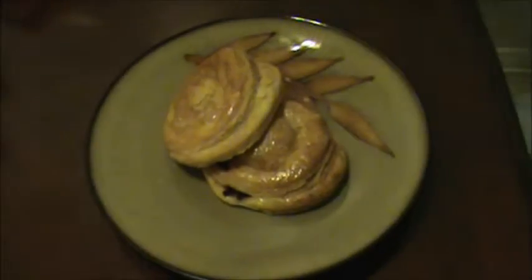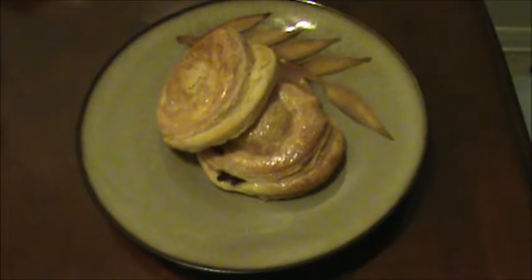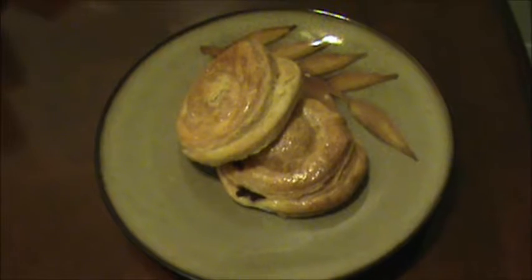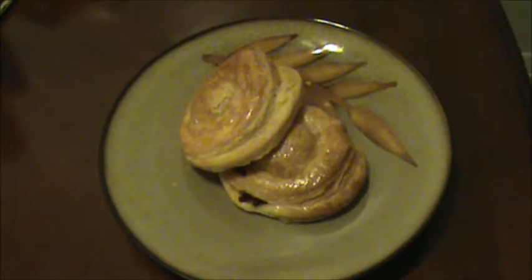Our product is meat pastries, specifically Cuban meat pastries. It's a small restaurant located in downtown LA and it's year-round. We never close. It's open from Monday to Sunday.